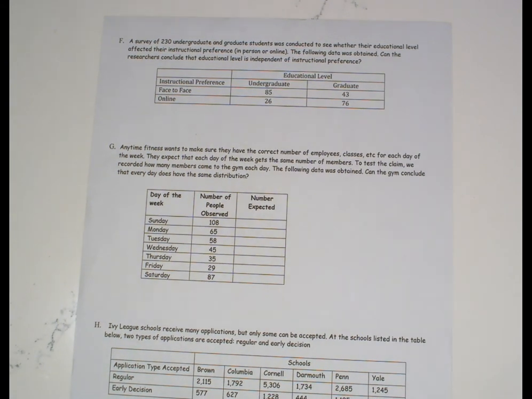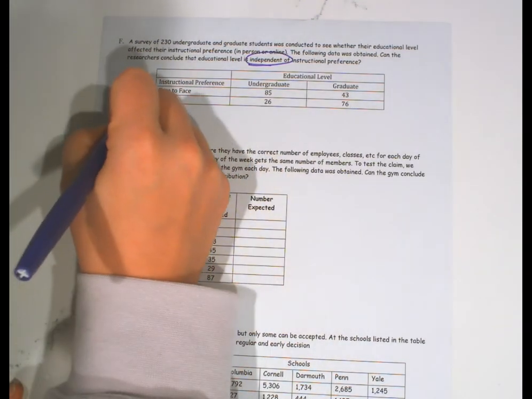A survey of 230 undergraduate and graduate students was conducted to see whether their educational level affected their instructional preferences in person or online. The following data was obtained. Can a researcher conclude that educational level is independent of instructional preferences? So because it's asking us if they're independent, we're going to do a test of independence.